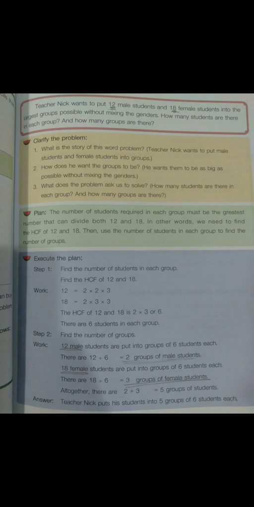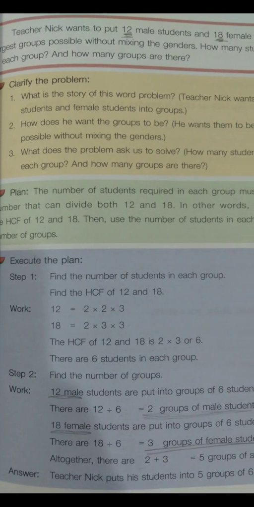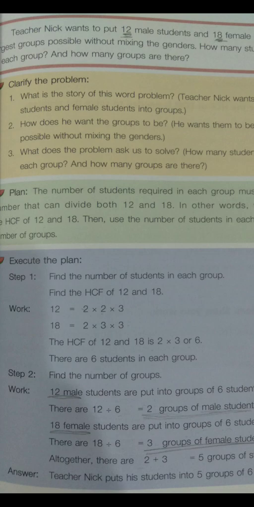Okay, so execute the plan. Step 1: find the number of students in each group. Find the HCF of 12 and 18. So what is the HCF of 12 and 18? 12 equals 2 times 2, which is 4, and then 4 times 3 equals 12. And then 18 equals 2 times 3, which is 6, and then 6 times 3 equals 18.